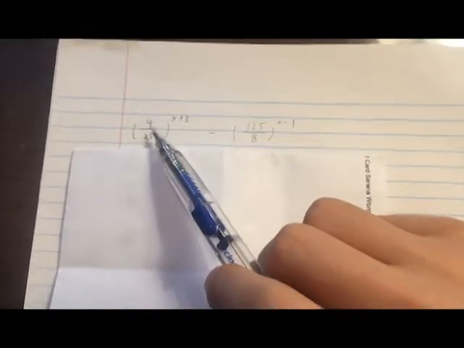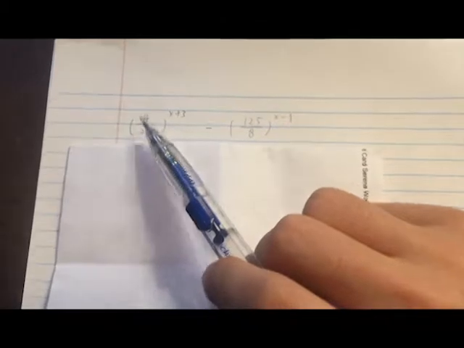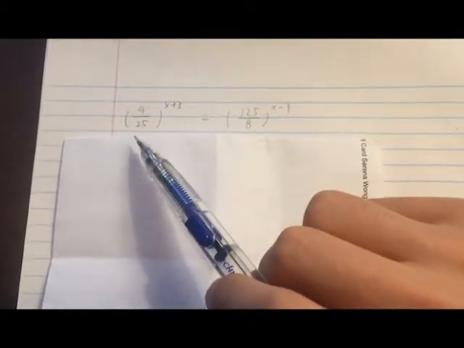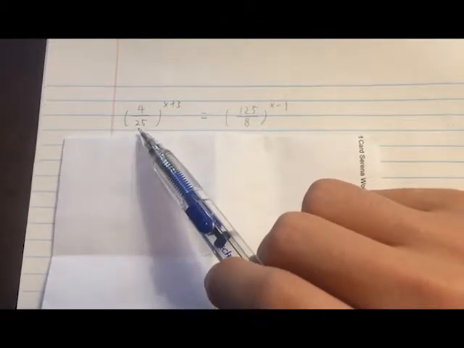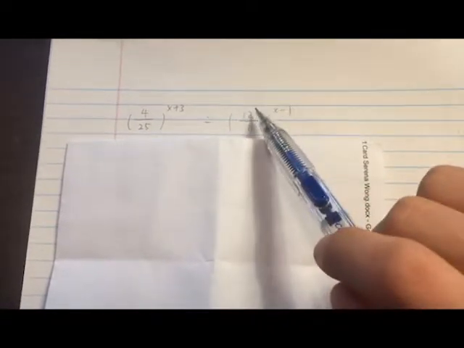The first step we do is to simplify every number. For example, 4 to the power of 4 you just turn into 2 to the power of 2. And then 25 is 5 to the power of 2, and 125 is 5 to the power of 3. You just memorize that, and then you just know it. You just turn it into that.